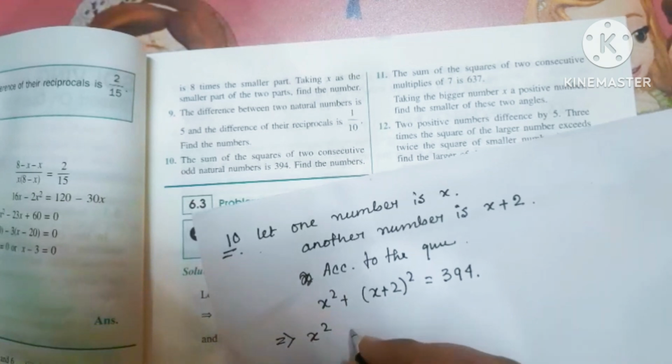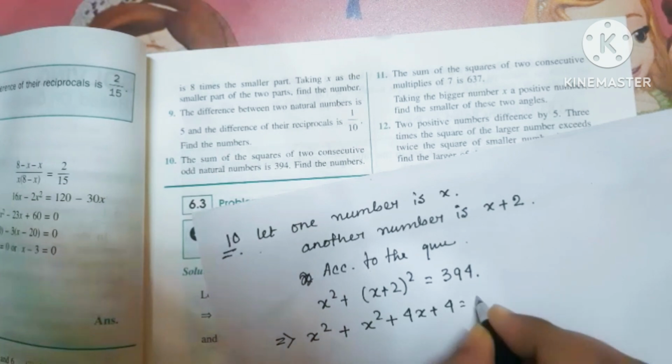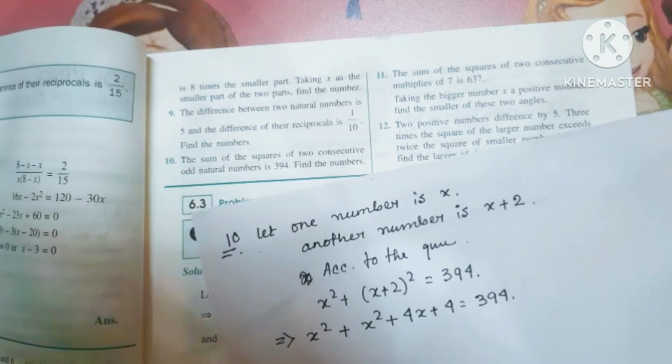So x square plus x square plus 4x plus 4 equal to 394.